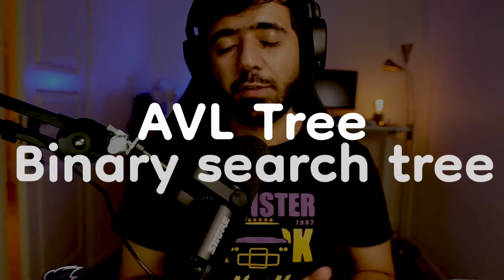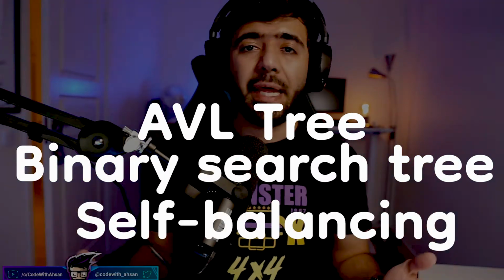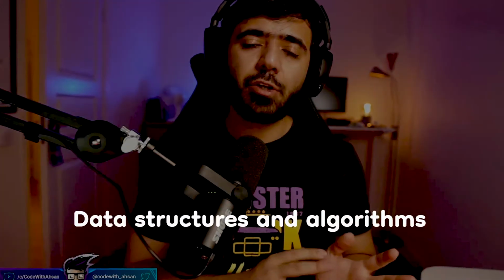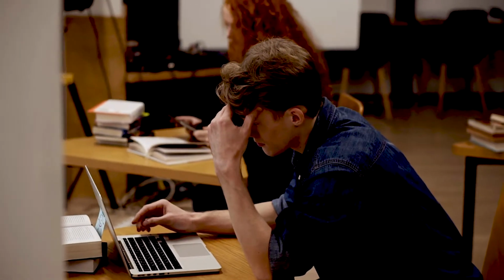In this one, we are going to talk about AVL trees, which are binary search trees which are able to balance or rebalance themselves. Now, data structures and algorithms are an integral part of software development, but it might be the case that you can develop web applications or anything without having knowledge of data structures or reading through them for years. It's quite possible. But if you learn these, they are going to help you out at some point in your career.